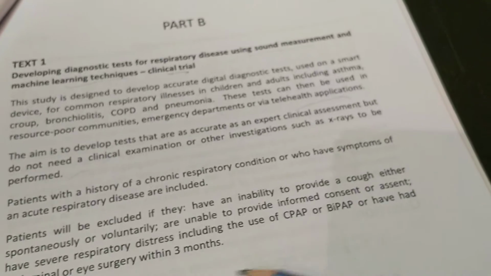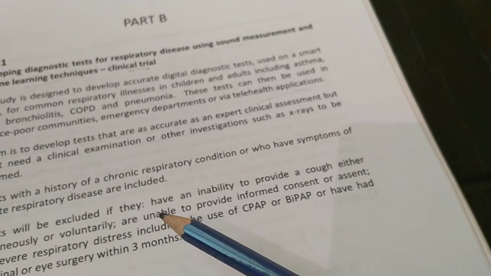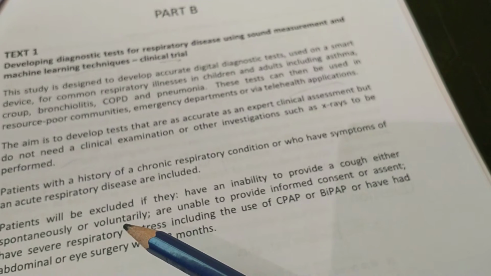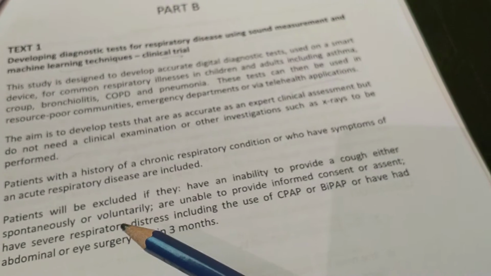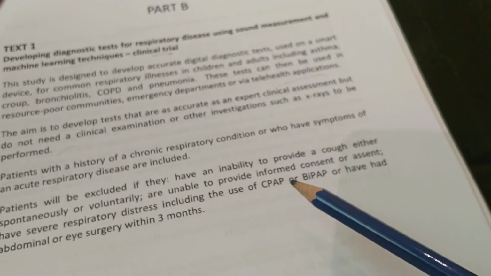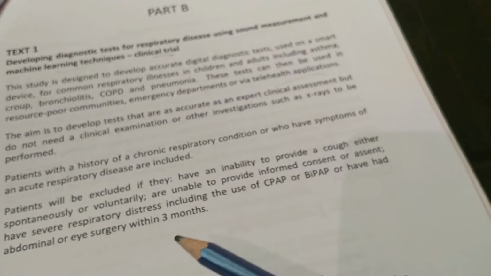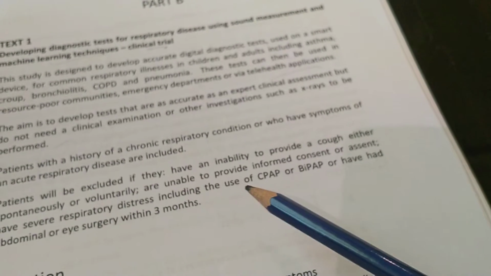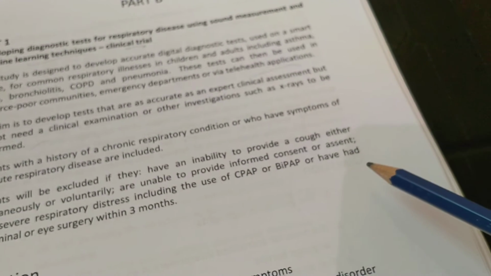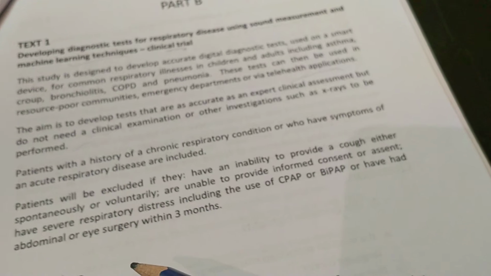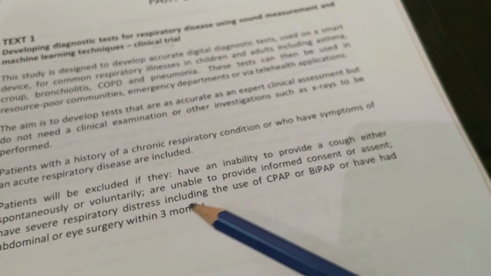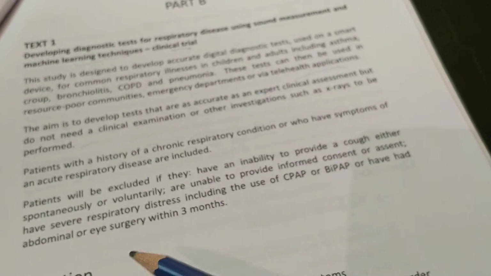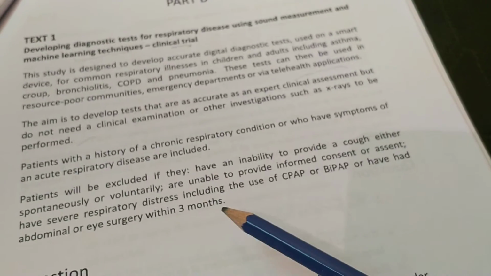Patients with a history of a chronic respiratory condition or who have symptoms of an acute respiratory disease are included. Patients will be excluded if they have an inability to provide a cough, either spontaneously or voluntarily, are unable to provide informed consent or assent, have severe respiratory disease including the use of CPAP or BiPAP, or have had abdominal or eye surgery within 3 months.